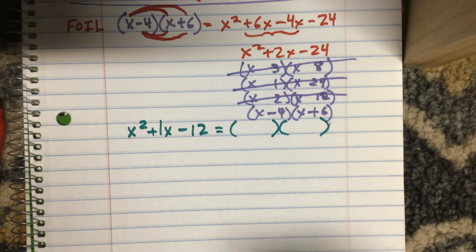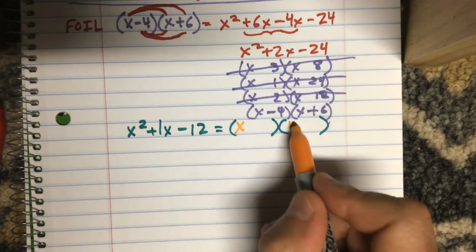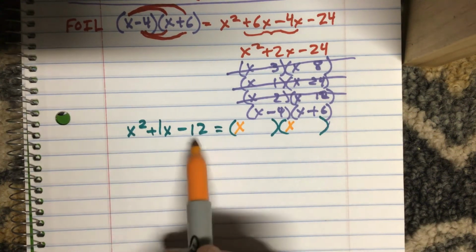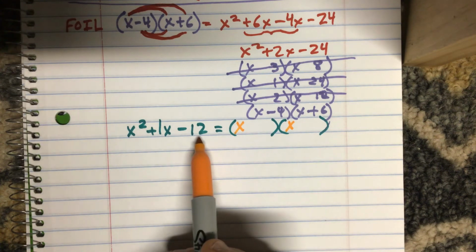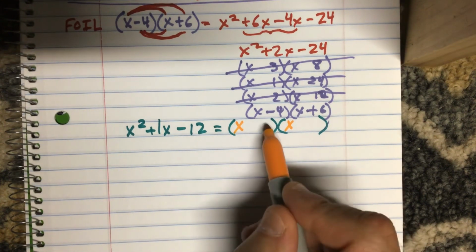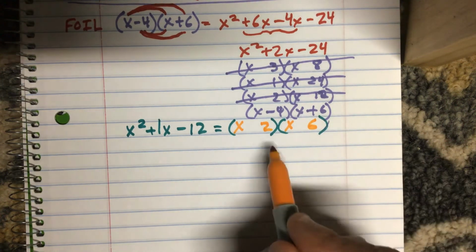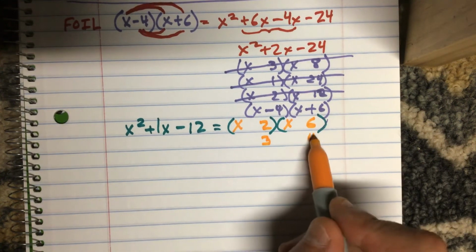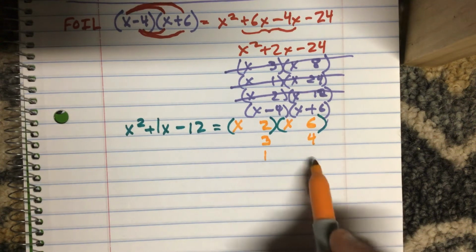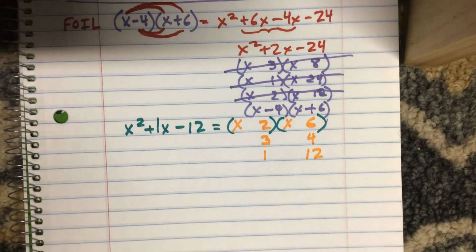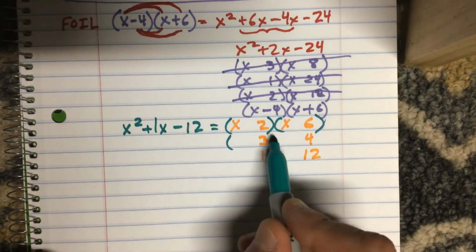Okay, so you want to start with x and x, because x times x is x squared, so that takes care of this. And now we've got to make 12. You've got choices. You could try 2 times 6. You could try 3 times 4. You could try 1 times 12. These combinations are all going to change. I'll just write it out so you can see everything here.